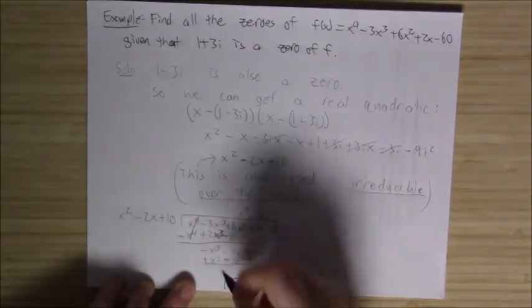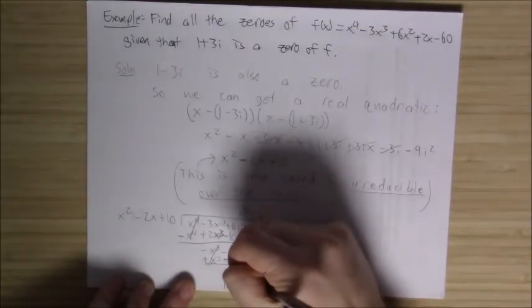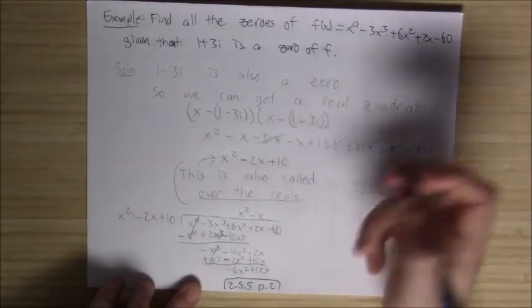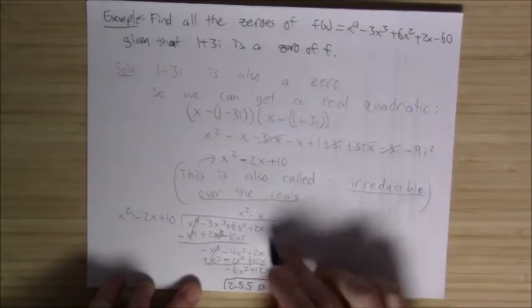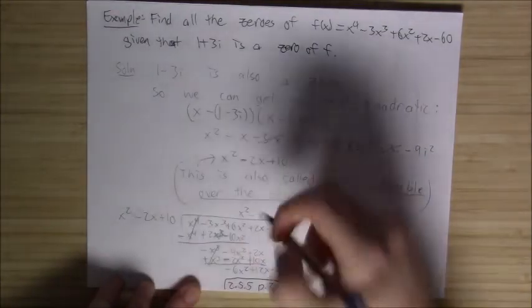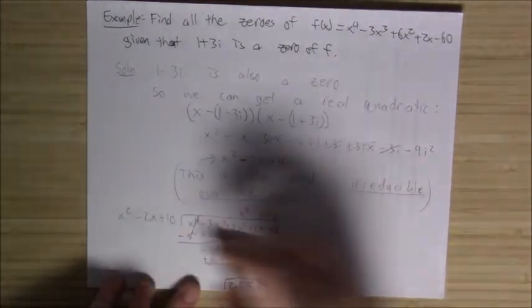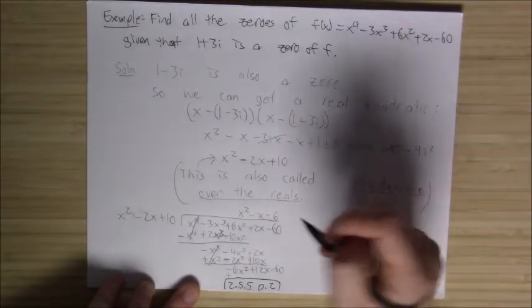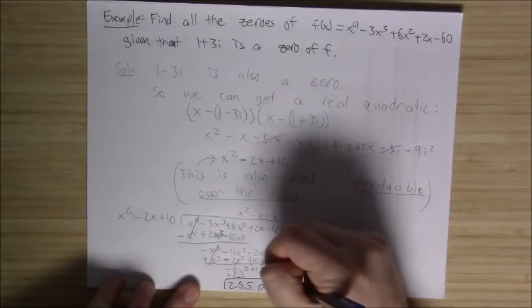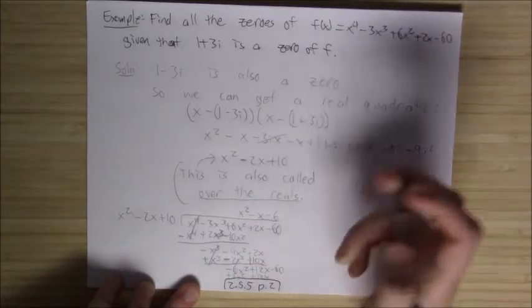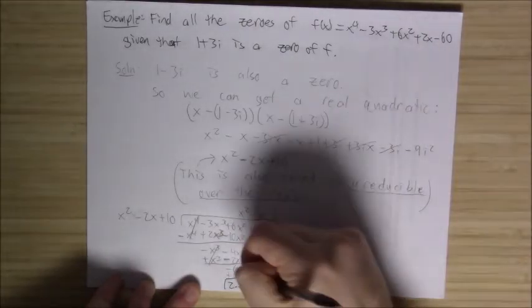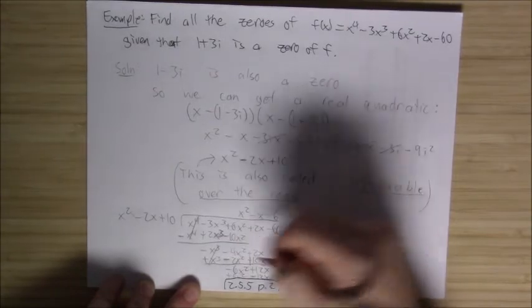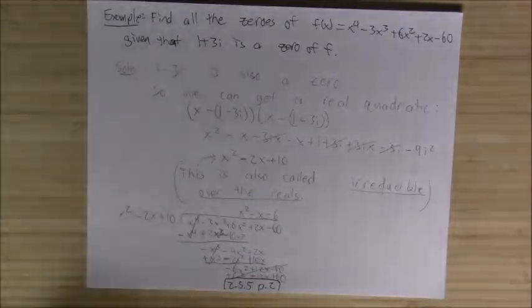That leaves negative 6x squared plus 12x, and now we bring the negative 60 down. To match that, we need minus 6. Putting that through, we get negative 6x squared plus 12x minus 60, and once we change all the signs, everything cancels, which makes sense.